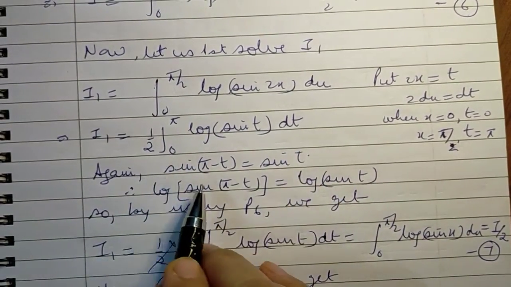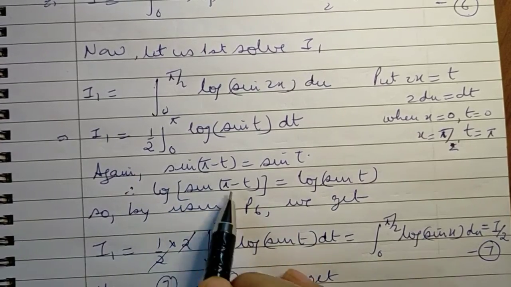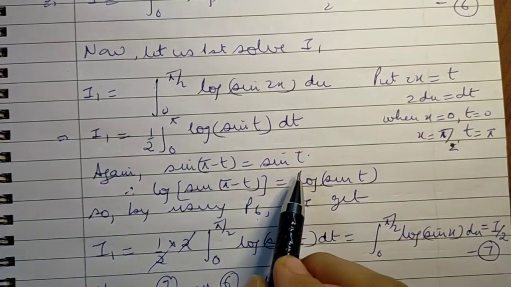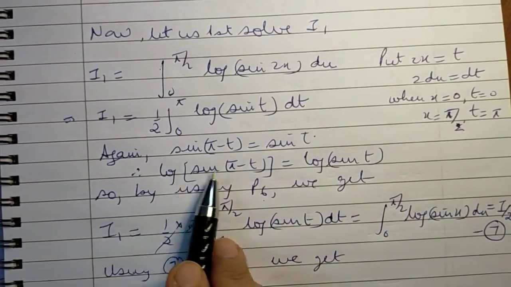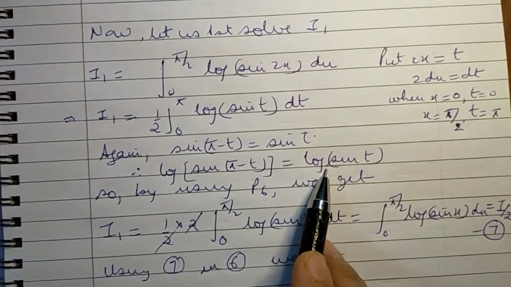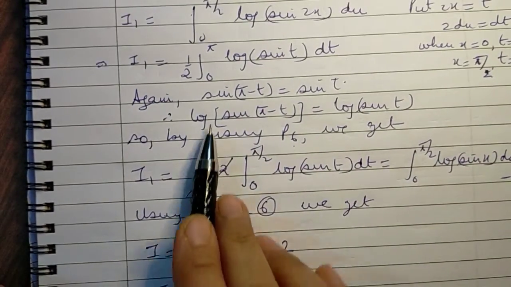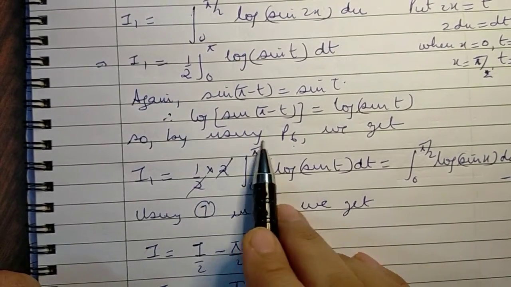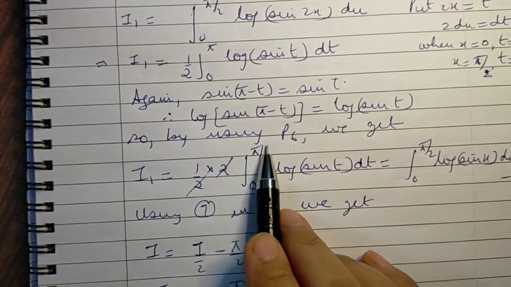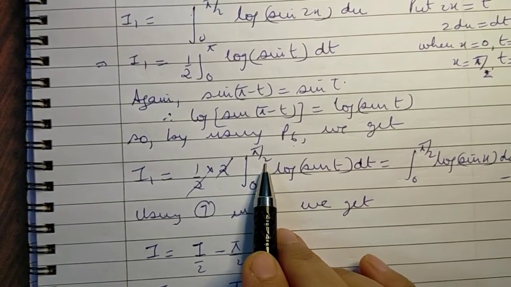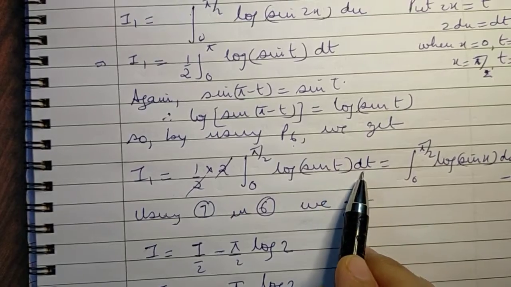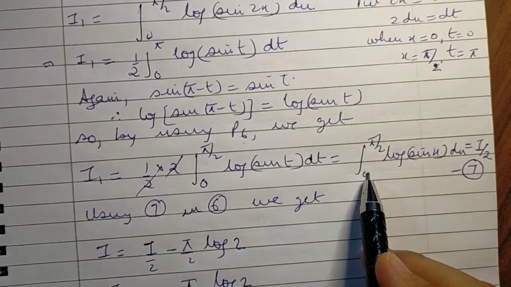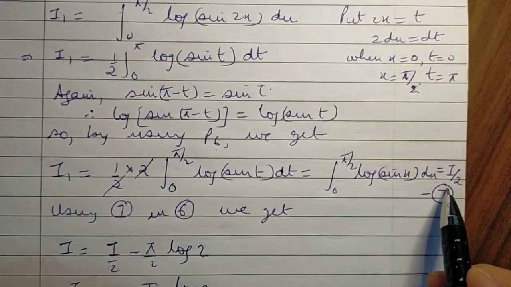Now again using the property P6, since sin of pi minus t is sin t, we get log sin pi minus t is log sin t, and so half is as it is. This becomes twice of 0 to pi by 2, because the limits get, instead of 2a we have a now, so pi by 2 log sin t dt. This 2 and this 2 get cancelled, and we get 0 to pi by 2 log sin x dx.